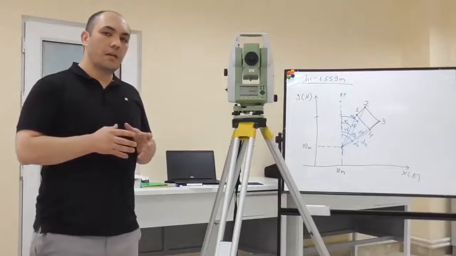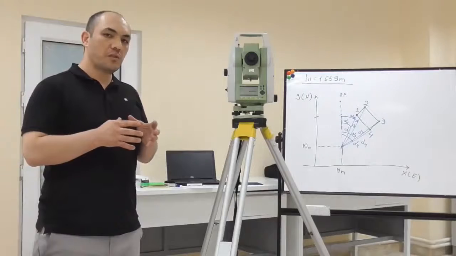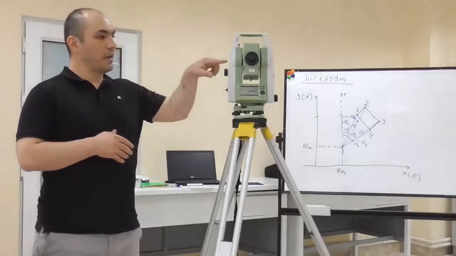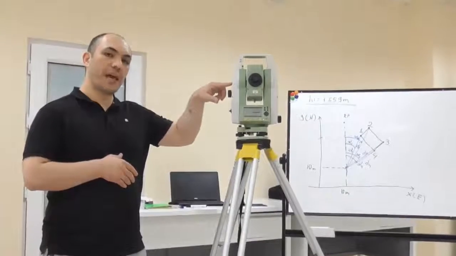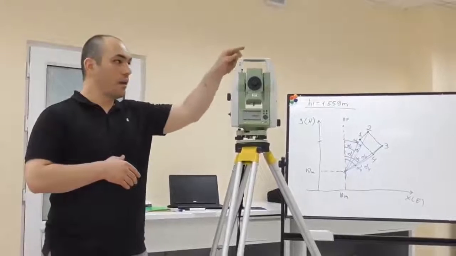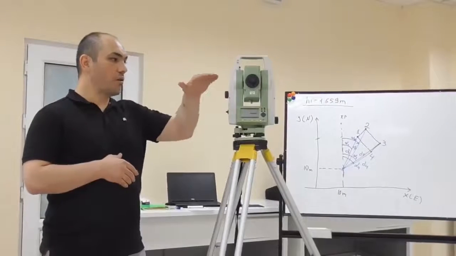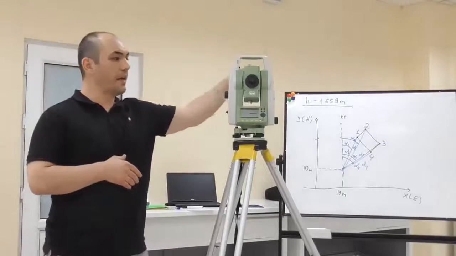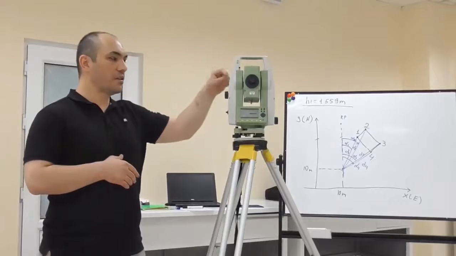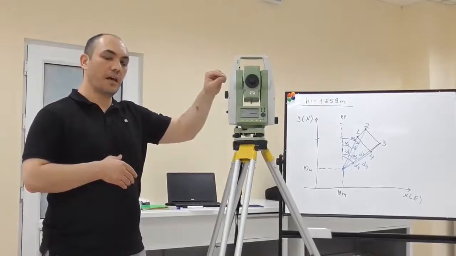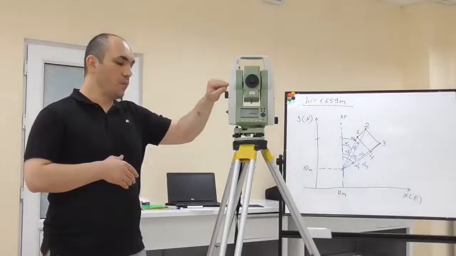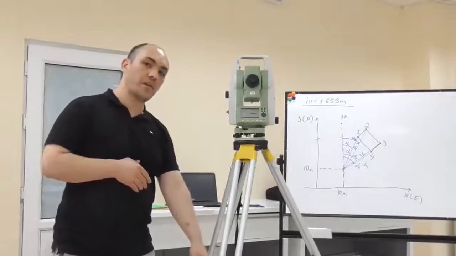The height of the instrument starts from the cross section of the three axes: vertical axis, horizontal axis, and sightline axis, from this point until the survey mark.